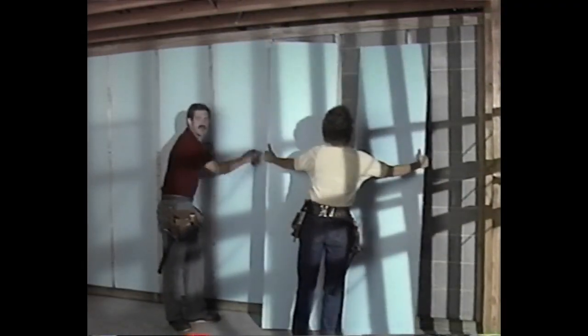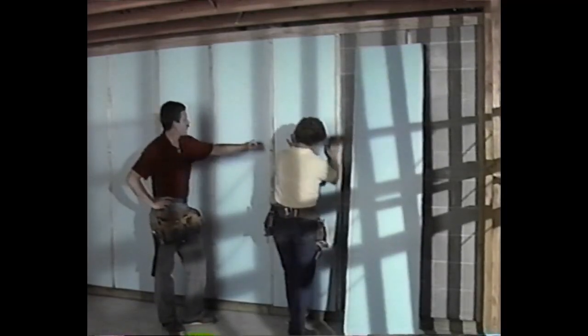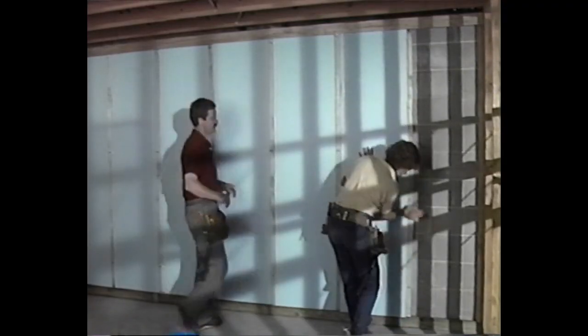We've placed our 2x2 studs 24 inches on center to accommodate pre-cut styrofoam insulation that comes 24 inches wide by 8 feet high by 1 inch thick. Once we've installed all the styrofoam insulation, we'll cover the entire wall using a plastic vapor barrier before we add our wall covering.